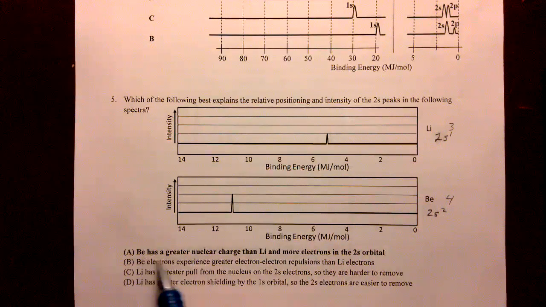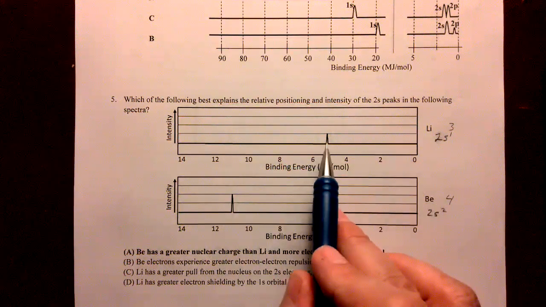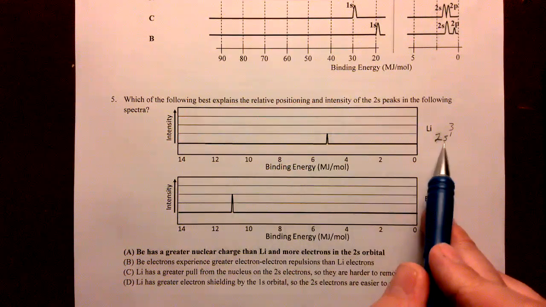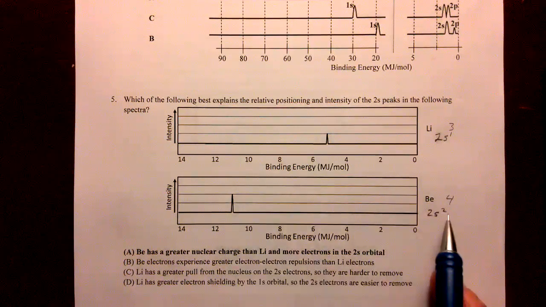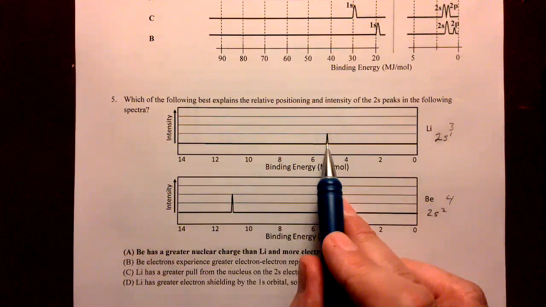So beryllium has greater nuclear charge, which is code for more positive charge in the nucleus because of the extra protons. And why is it higher? Because this represents only 1 electron in the 2s subshell, and this represents 2 electrons in it, so it is double the height.